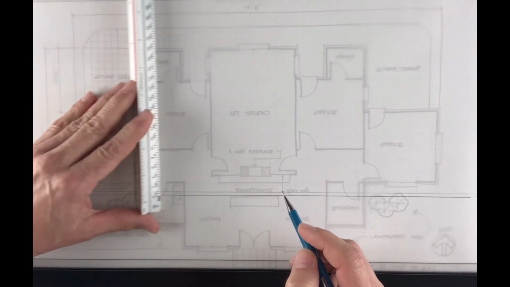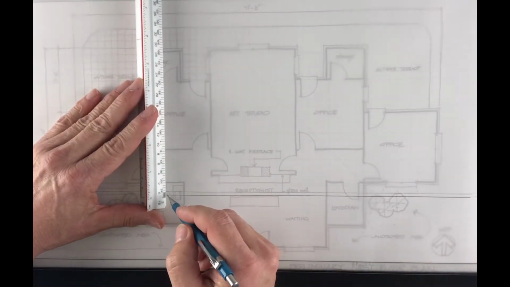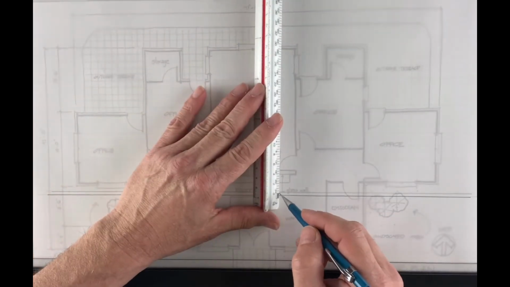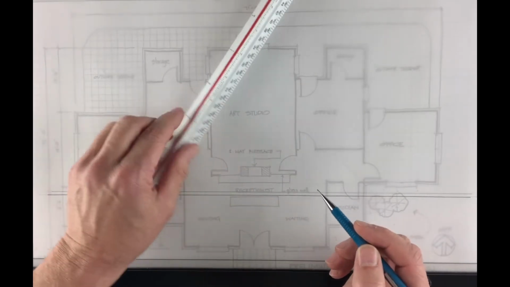If I measure that at 3/16 of an inch, well, I have about maybe 8 inches, but you can see it's less than a foot. So I start at 0, I measure down, that looks like it's about maybe 8 inches, which is fine.